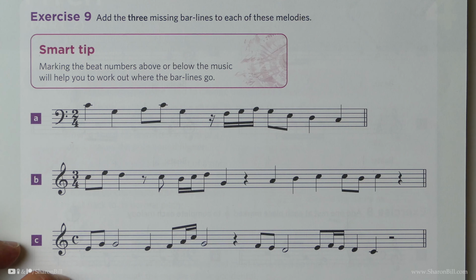Let's press on. So do carry on your own. Press pause. You can pop back into the video if you get stuck, or once you've finished having a go at everything, we can check through the answers together.